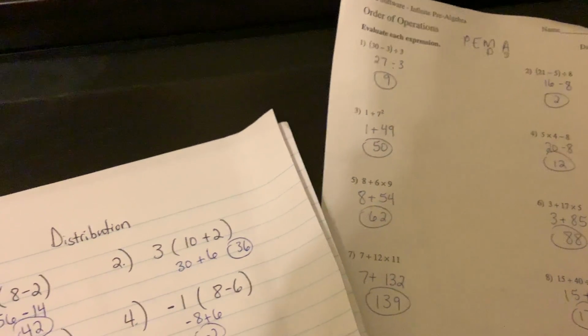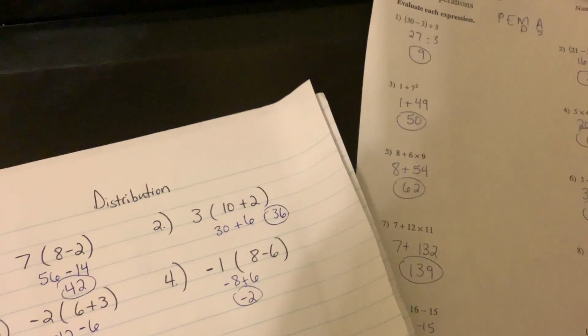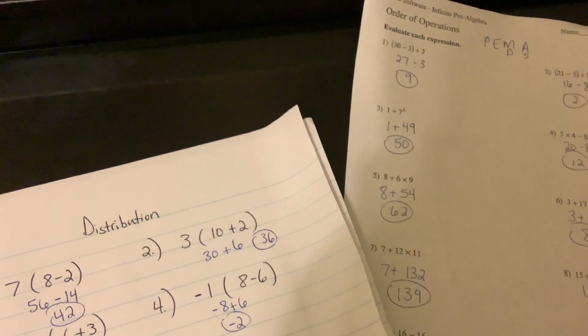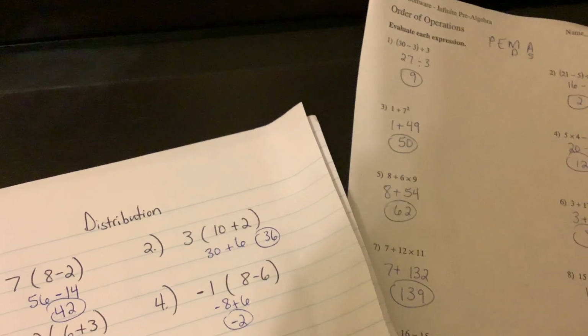And then I'm going to have some more for you today as a photo attachment to practice with, and that will be your assignment for today, is to do those new practice problems.